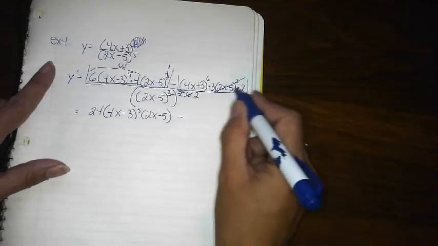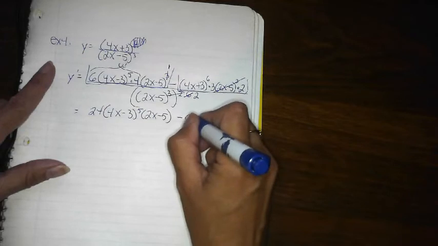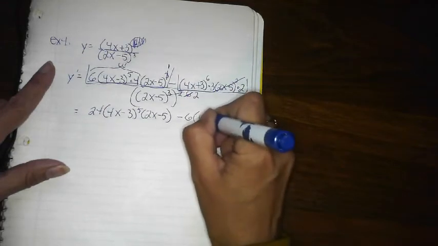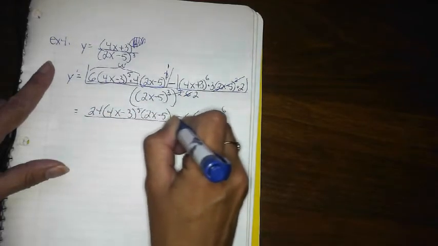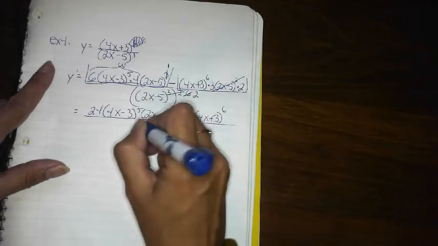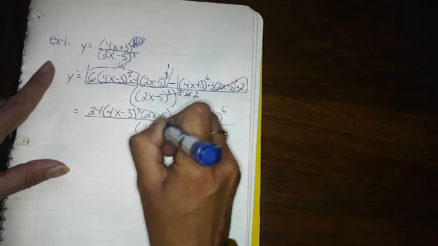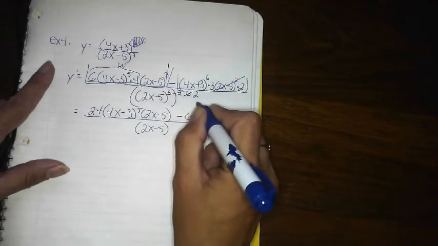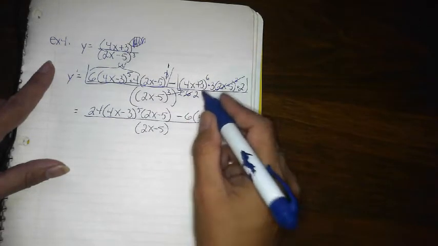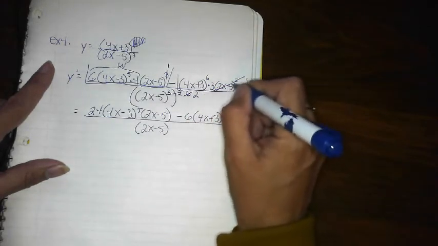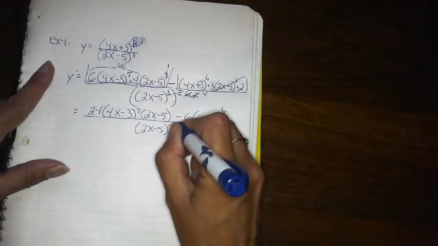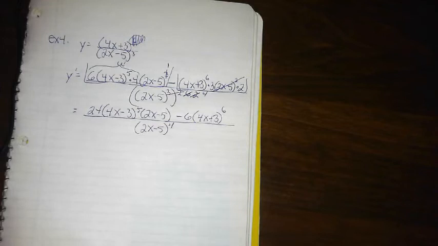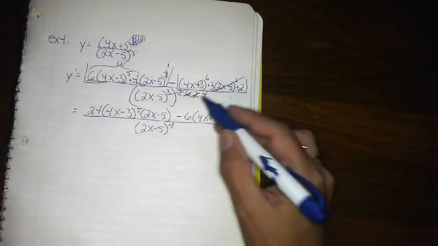Over here, 2 and 3 find each other for a 6, and I've got a 4x plus 3 to the 6th, all over 2x minus 5. Oh, I did that wrong, didn't I? I see it now. I canceled 2. I want 4 left, not 2. 4. I said I wanted to cancel 2 and I wrote 2.